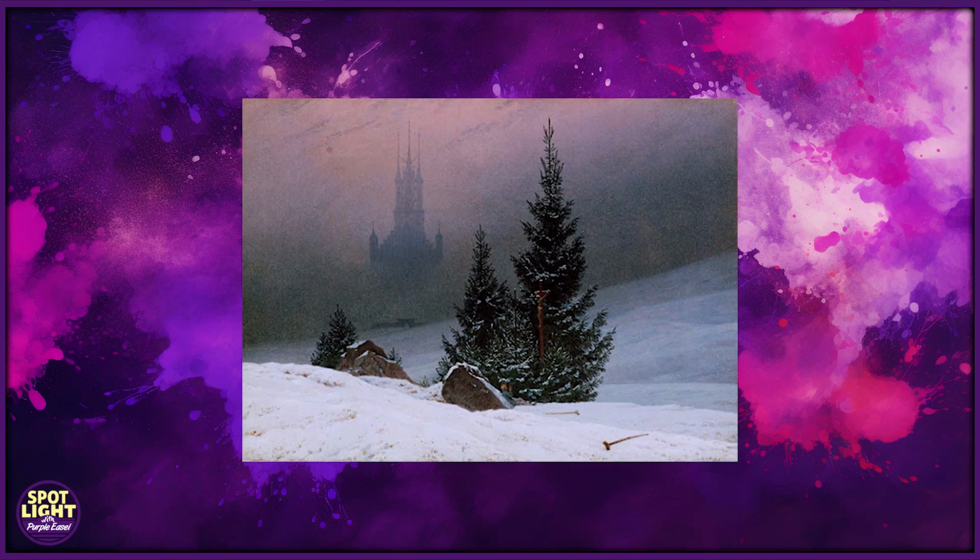Yeah. This is Winter Landscape by Caspar David Friedrich, painted in 1811. He was a German romantic landscape painter. Checks out. And this depicts a scene with religious symbolism. So now it's not as obvious in your face, but there are little hints.